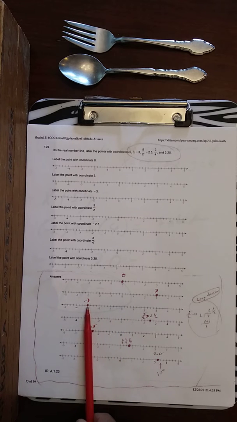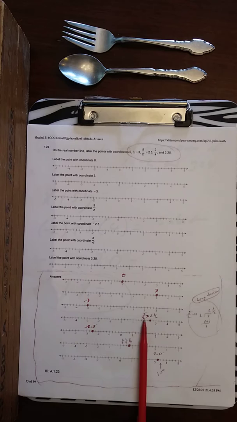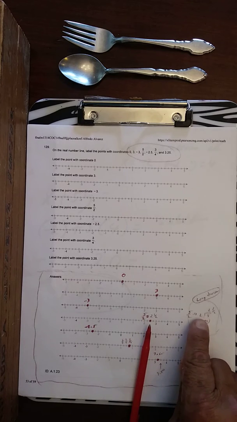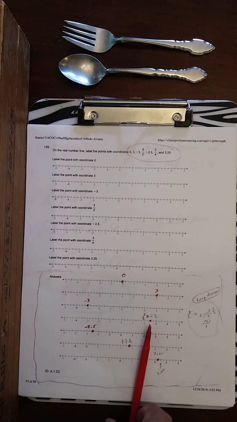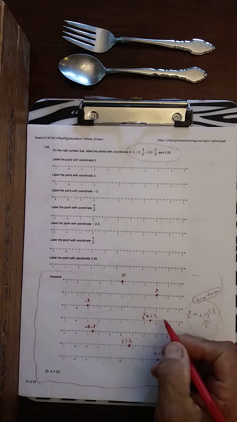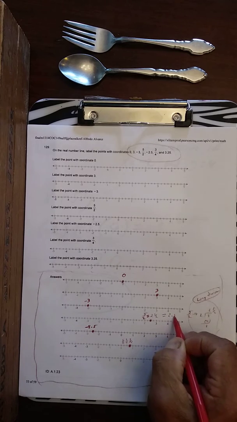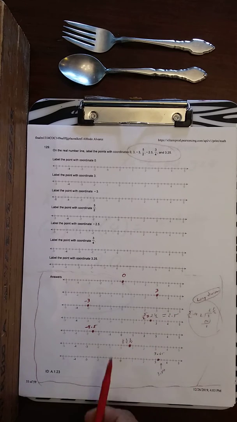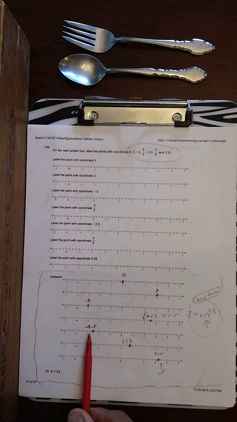There it is. Next one is going to be 5 over 2. Or if you divide 5 by 2, it's going to be 2.5. So 2.5 is right there. 2.5 is that spot right there, if that's what you want to do. Now, negative 2.5. So you're going to go negative 1, negative 2.5, negative 2.5 is right there.